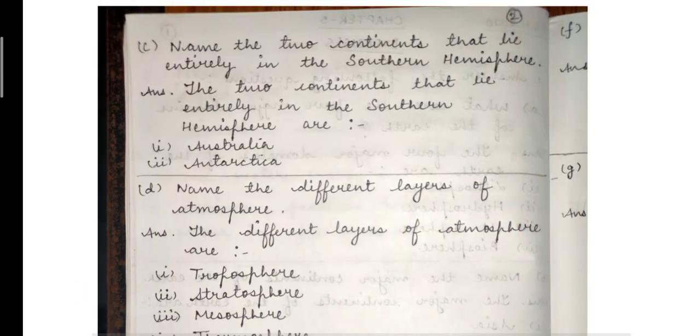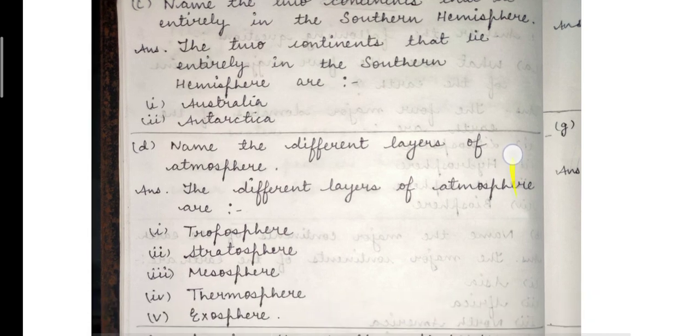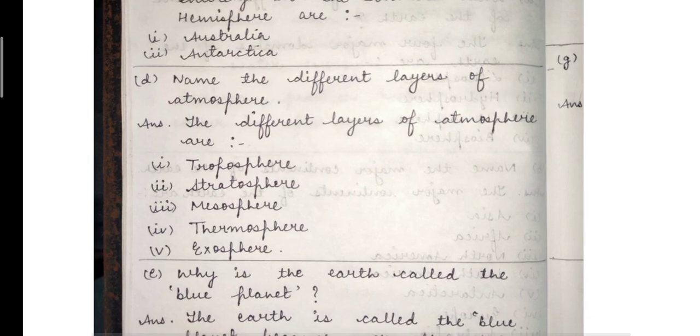Then name the two continents that lie entirely in the southern hemisphere. So the two continents that lie entirely in the southern hemisphere are Australia and Antarctica. Both these continents lie completely in the southern hemisphere. The next question, name the different layers of atmosphere. So the different layers of atmosphere are troposphere, stratosphere, mesosphere, thermosphere and lastly exosphere. So these are the 5 layers of atmosphere.